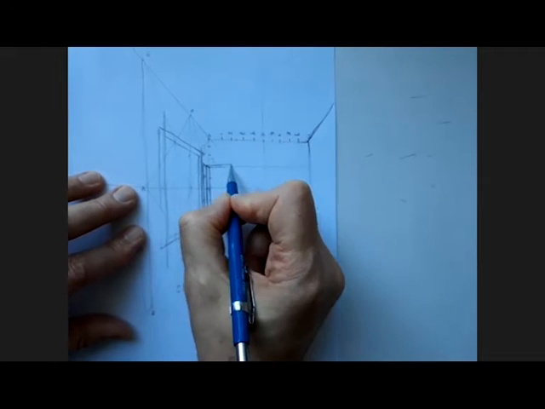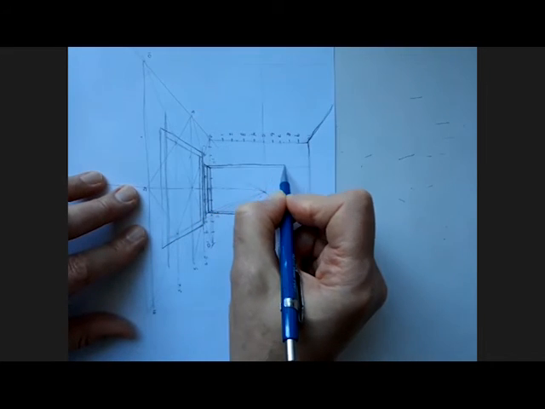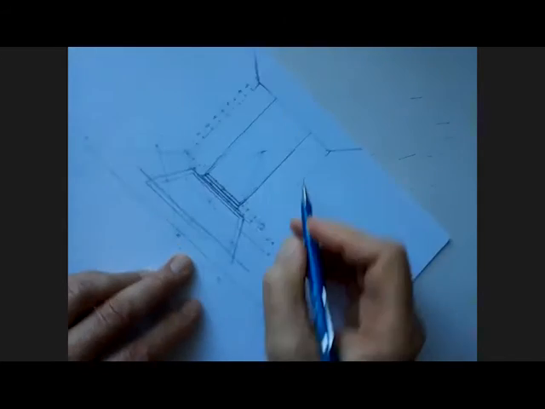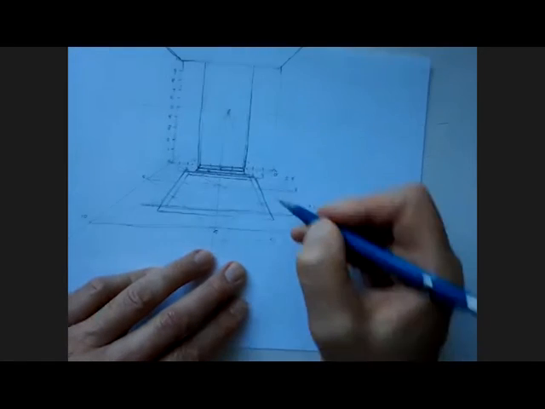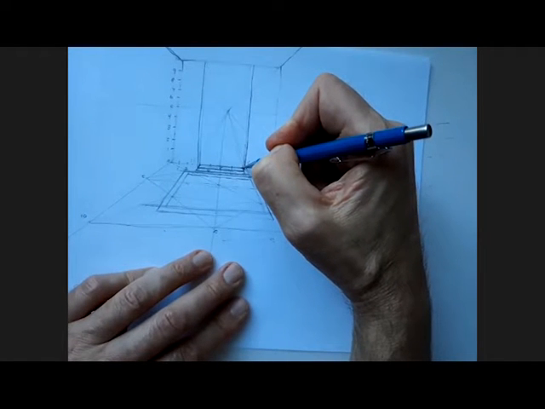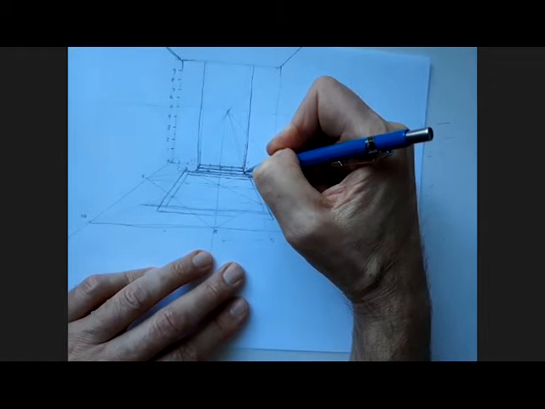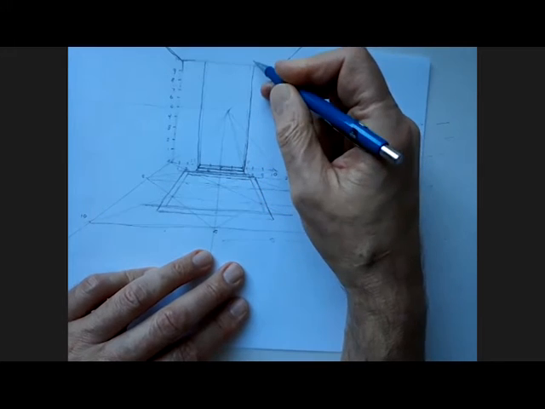That's where you're actually going to see the front of your chimney. It's going to be a little wider than this guideline that I drew back here, which was the shadow on the wall. Because I came here to the corner, I came away from the vanishing point, then I went vertical up.